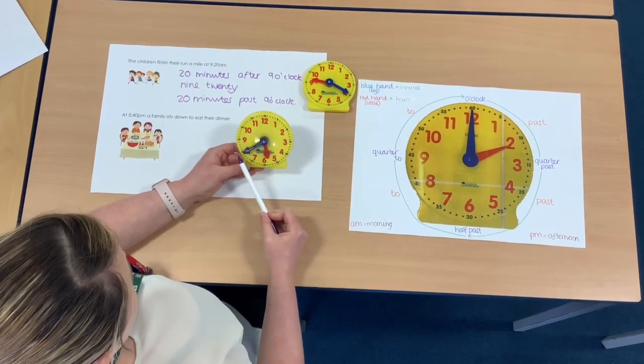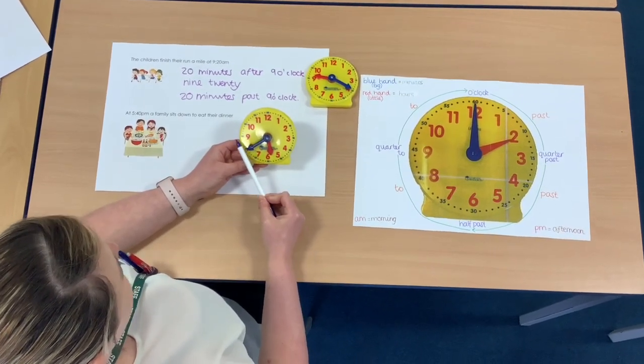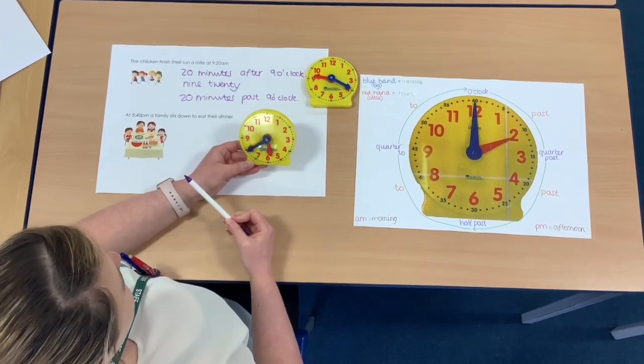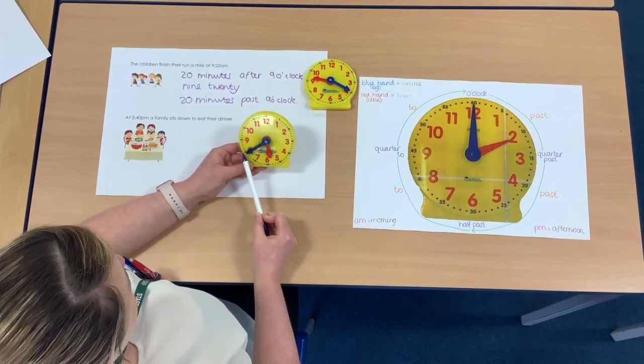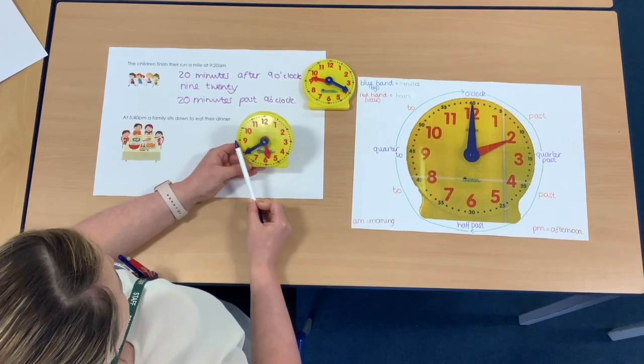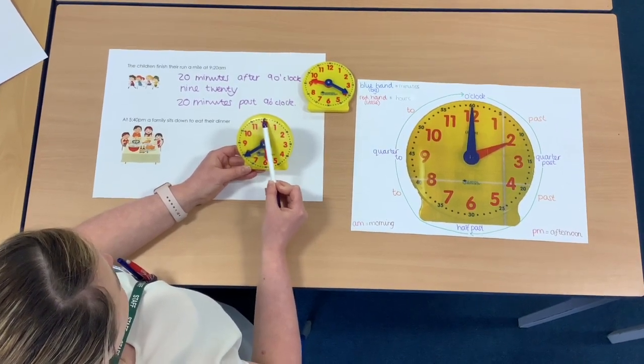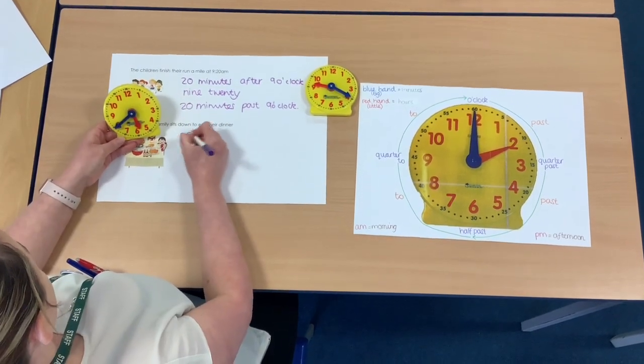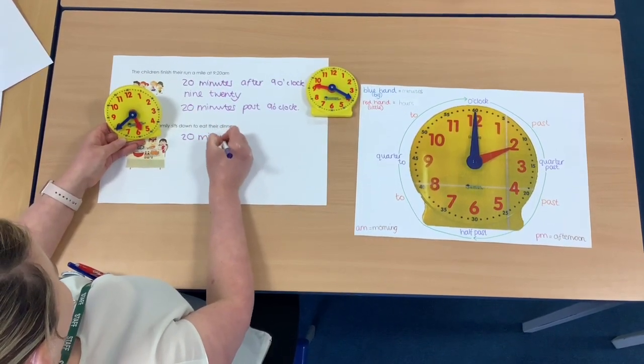If the minute hand is pointing at 40, I can count up to 60 to work out how many minutes it is before the next hour. So if I'm at 40, I can count up in my 5s again. So 5, 10, 15, 20. So it's 20 minutes before the next hour.